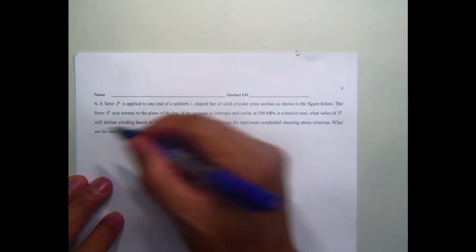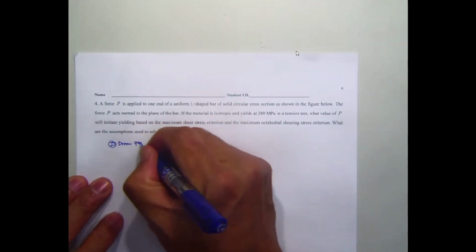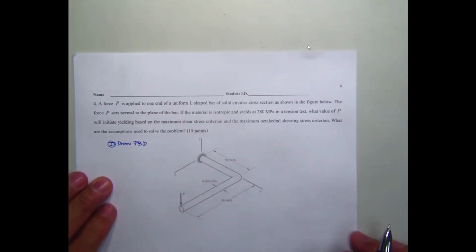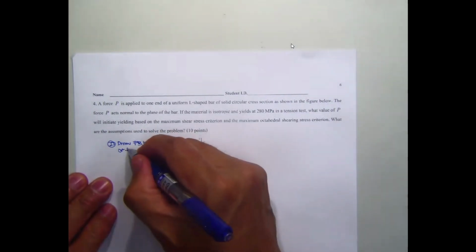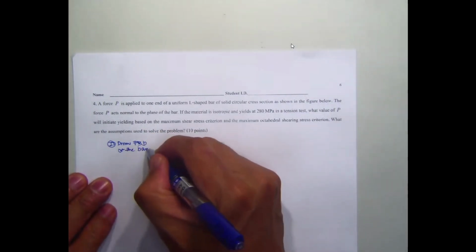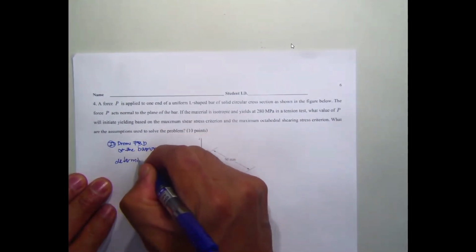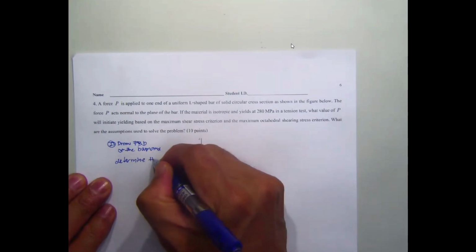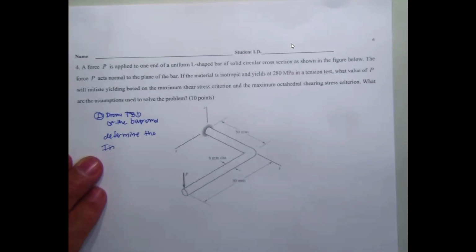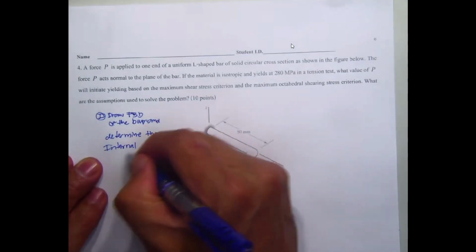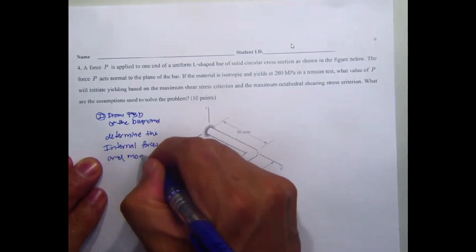We will draw the free body diagram of the bar and determine the internal forces and moment. Okay, internal forces and moment.